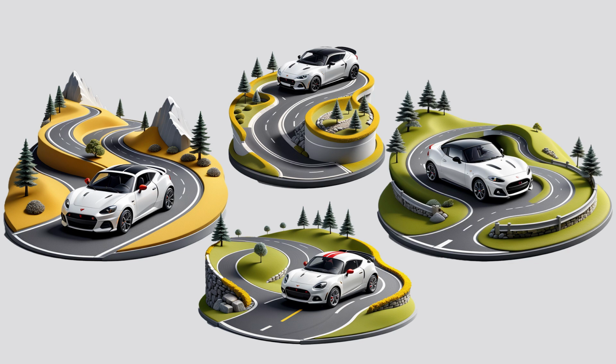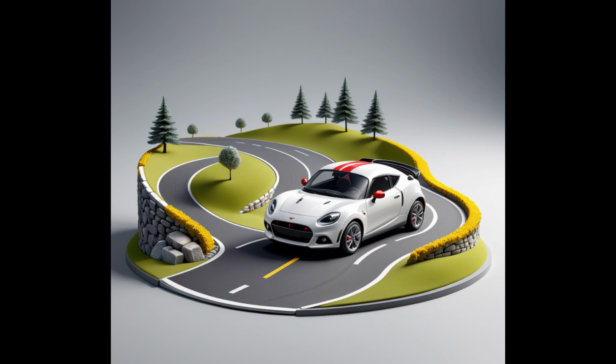In today's video, I'll be showing you how to create trending tiny car AI art images in Playground.